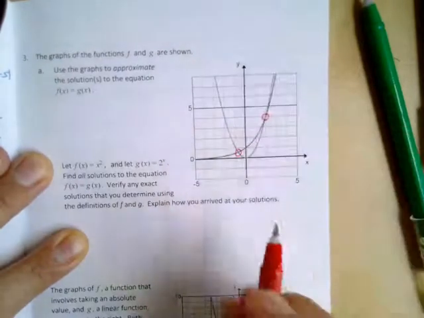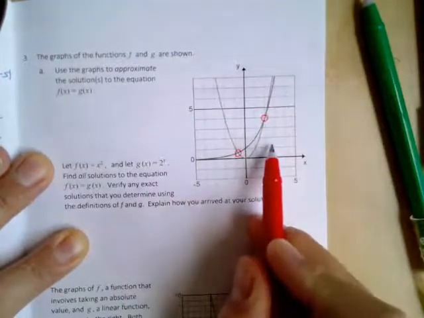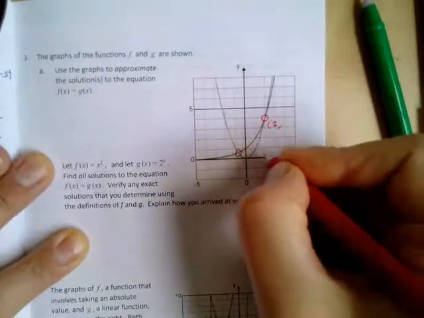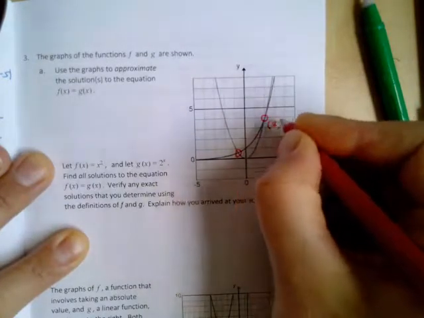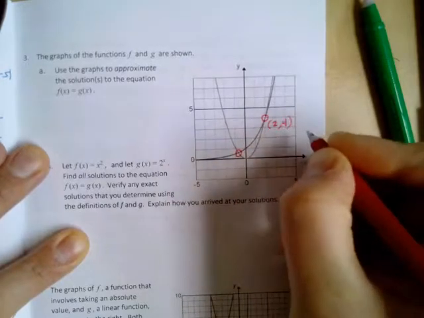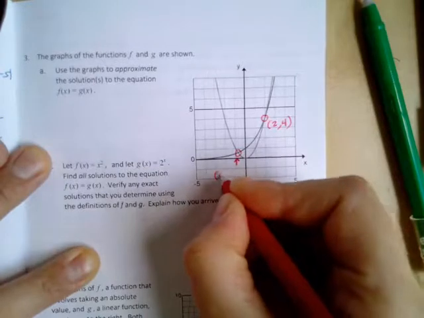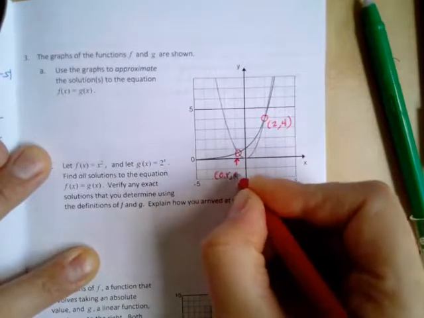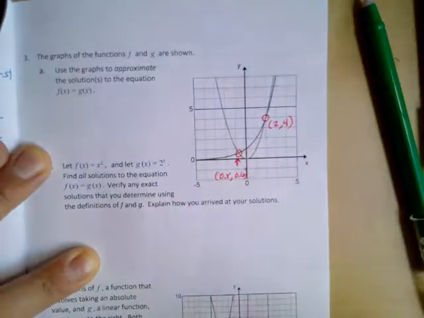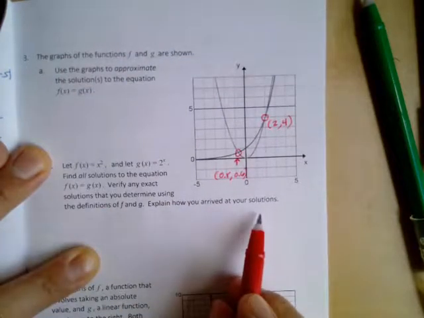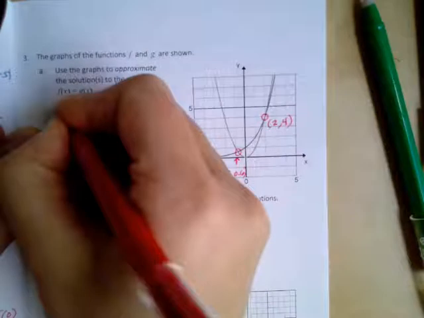This one is fairly easy because it's on the line, so it's going to be 2, 4. So that's one possible solution. This one right here, my guess would be it's something like 0.8, 0.6. Now that's a guess. I don't know that to be the case, but I can go ahead and try and figure it out. So my approximate solutions are 2, 4 and 0.8, 0.6.